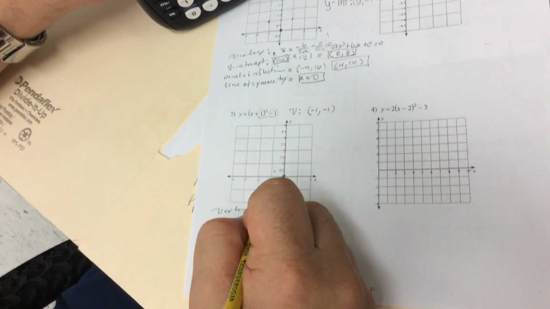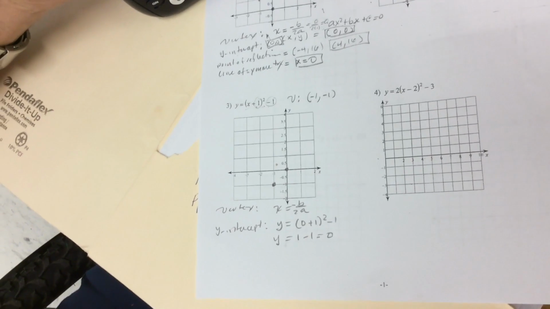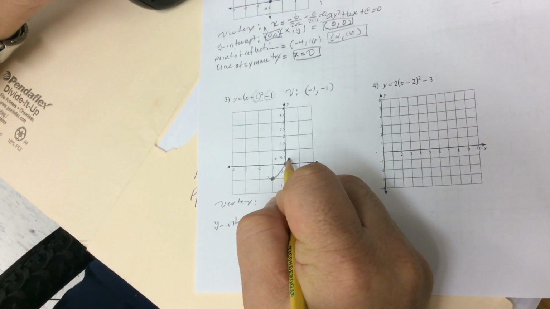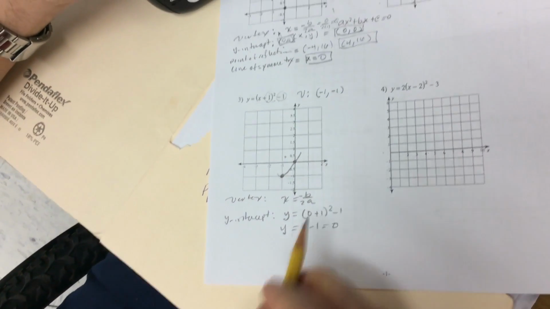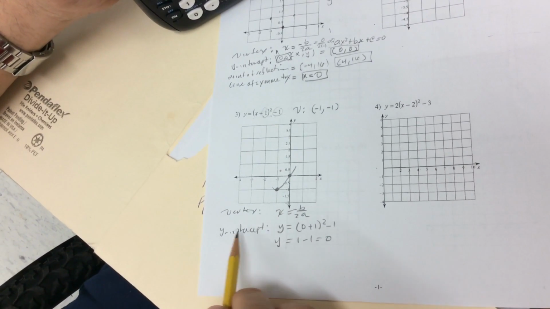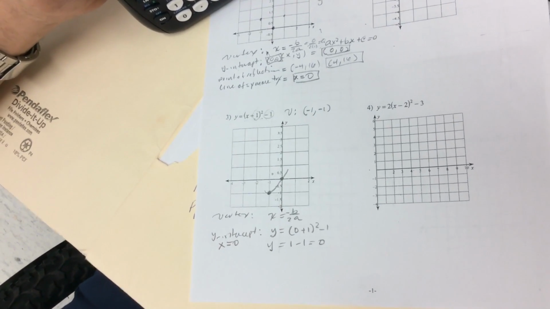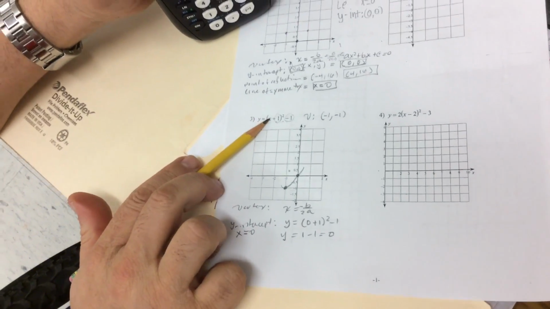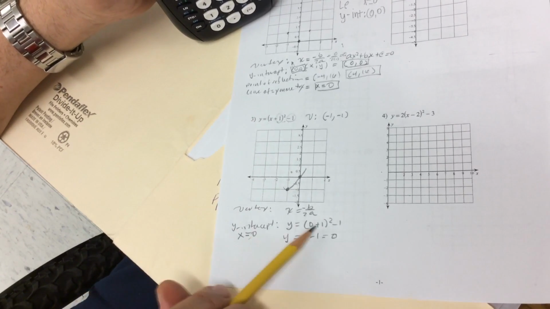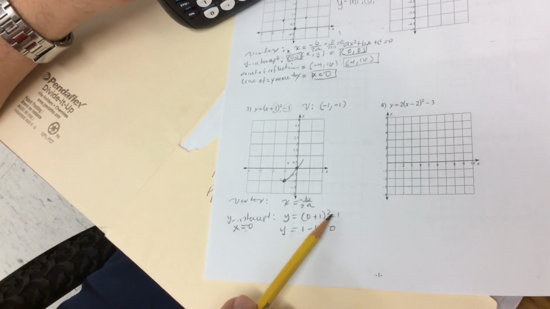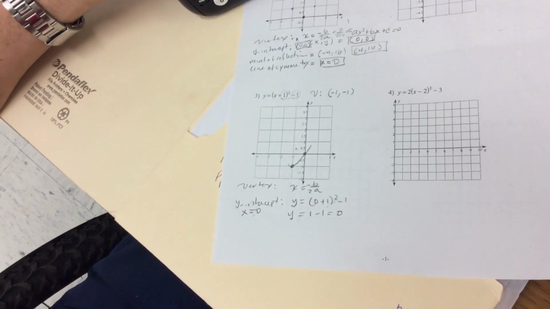Here's my vertex, -1, -1. Meaning it's going to go here and pass through this point. The y-intercept means I have to set x equal to 0 all the time. Here's my original equation. I put a 0 on the x, add a 1, I square it, I get a 1, minus 1, I get a 0. That's what my y-intercept is.